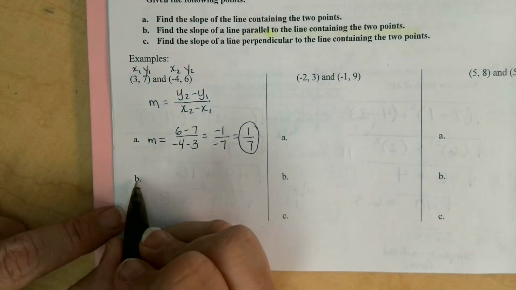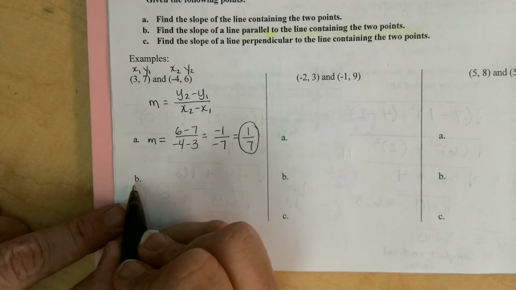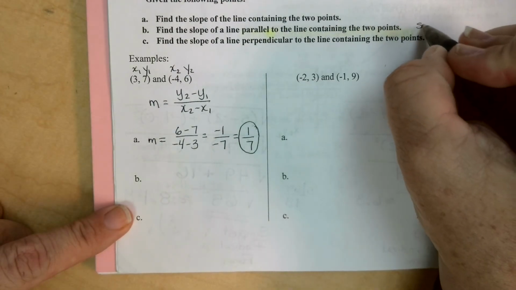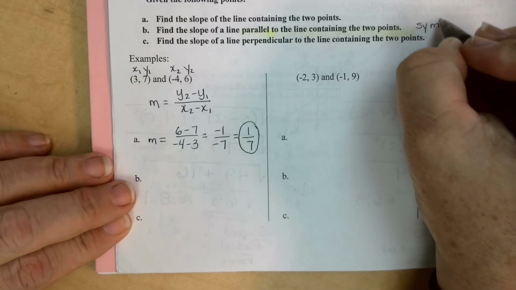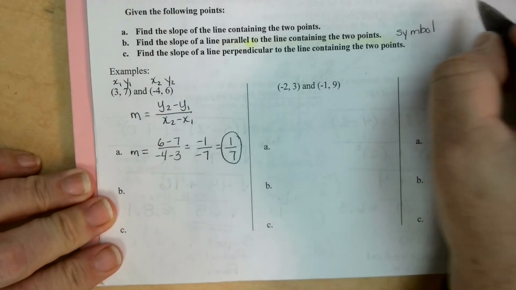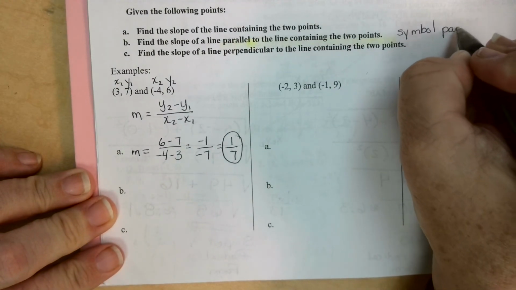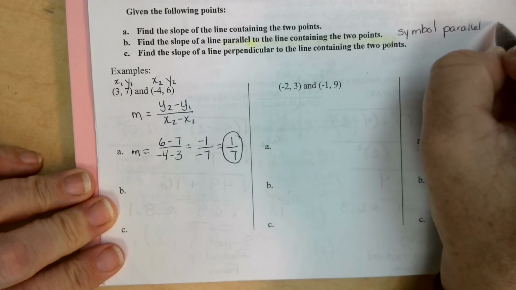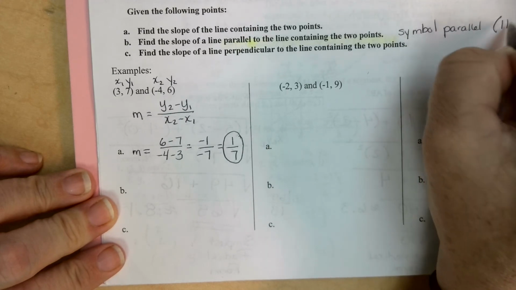So now part B says, let's find the slope of a line parallel. Well, the symbol for parallel, I'll write this right over here. The symbol for parallel is always two vertical lines.